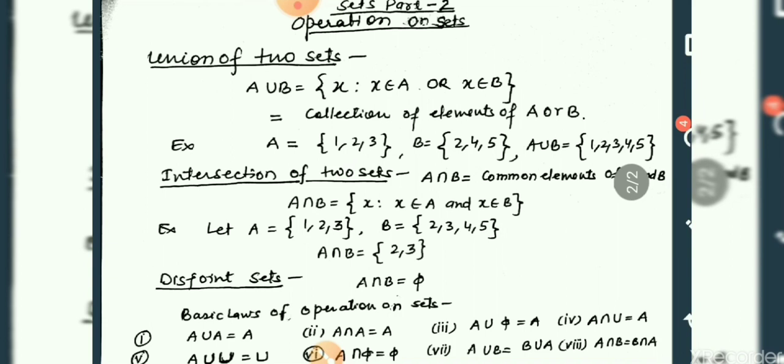Children, it is read as A union B. It is defined as collection of elements of A or B, means those elements which are either present in A or B will be the part of A union B. There may be elements which are present in both sets, but we take only once.